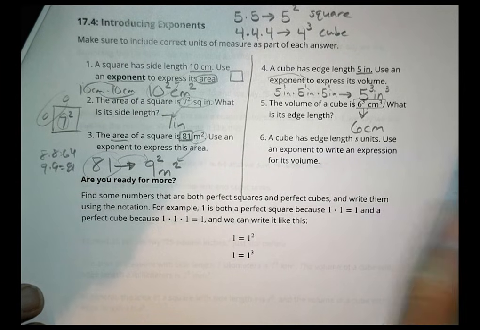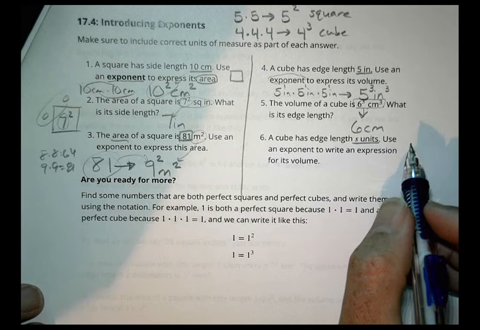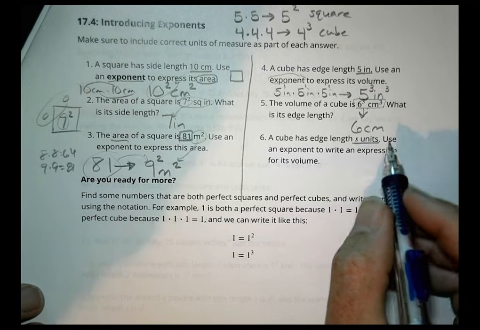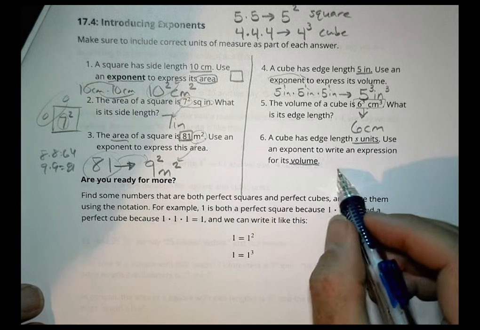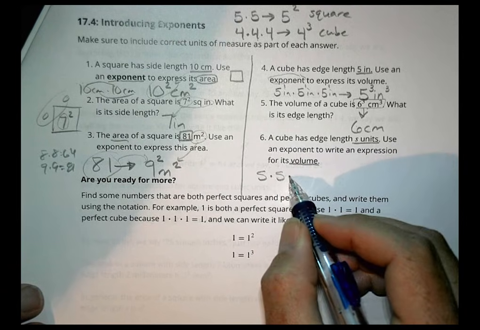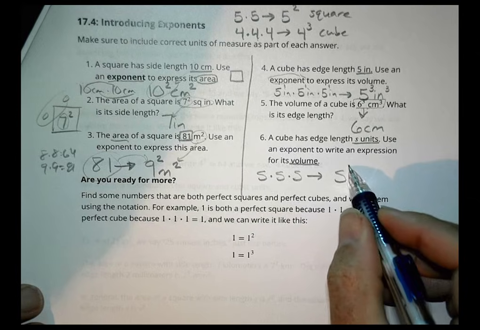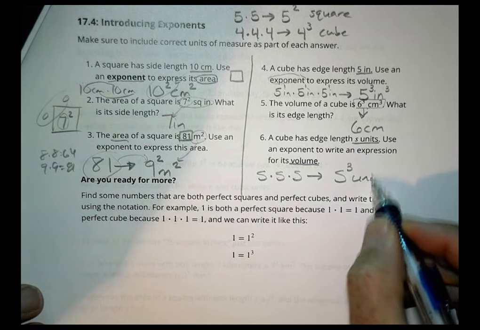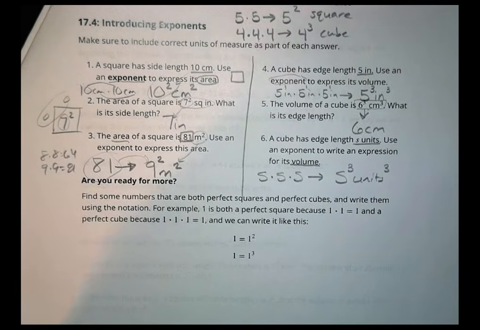And then finally, a cube has an edge length of s units. Use an exponent to write an expression for its volume. All right, so we want to do the volume, and we know it's s units. So that's going to be an s unit times an s unit times an s unit. Or, with exponents, s cubed units cubed. And that's the idea. We'll play with exponents a lot more, but this just gets you going and gives you an idea for how that works.